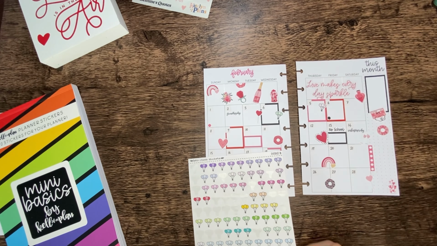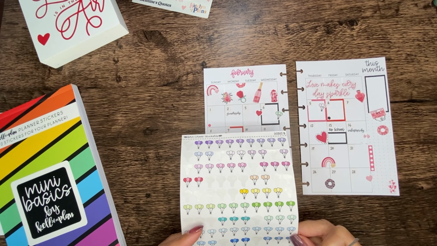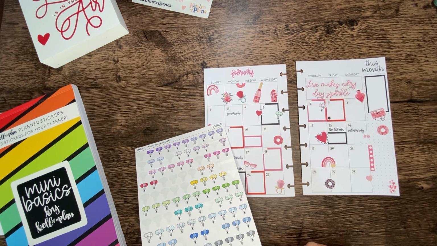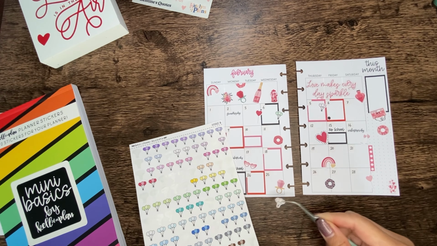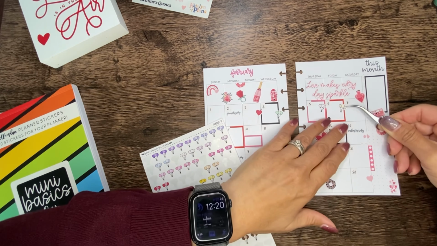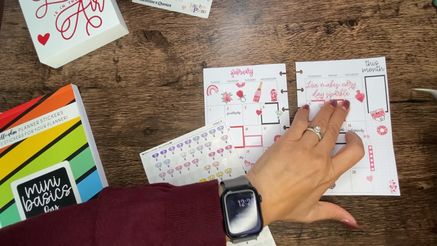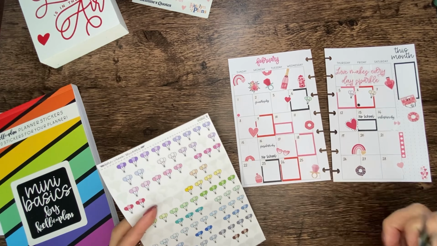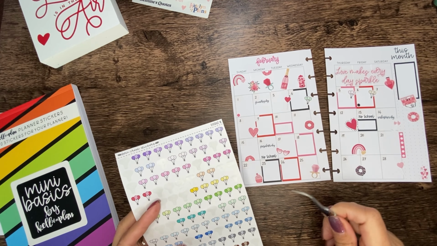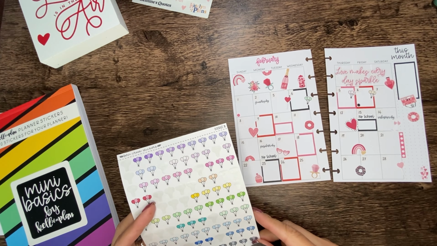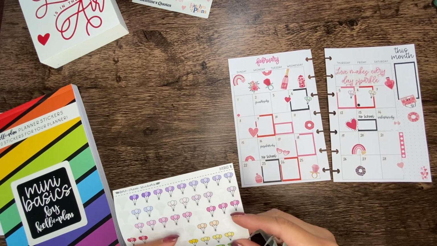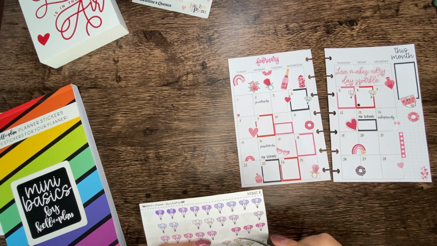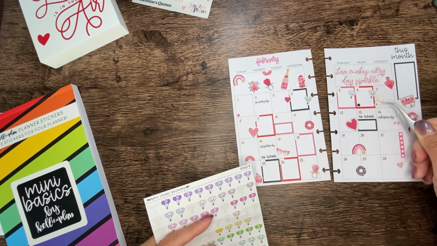And then on this day, let's go with this goldish color. And then on the 9th, let me see. Let's go with this other color. I think it's going to be close enough.